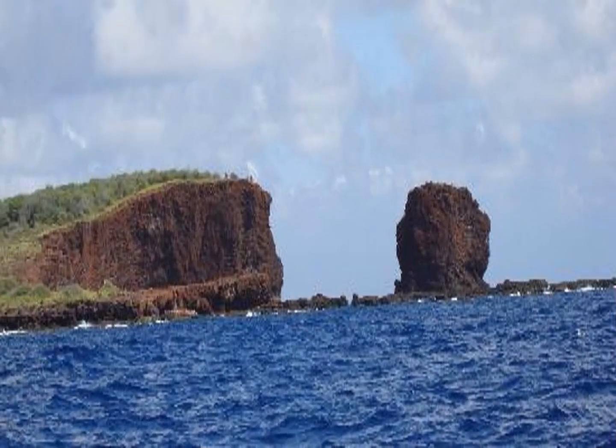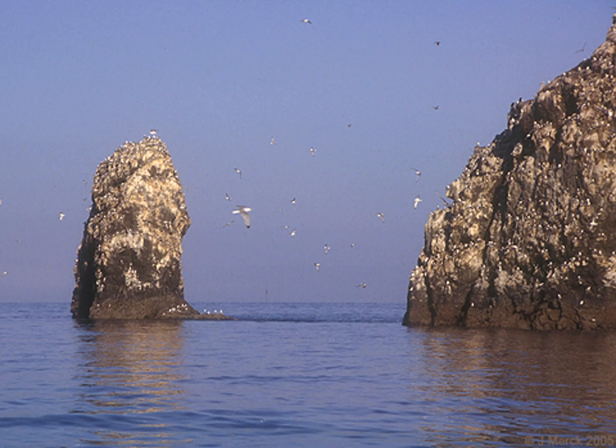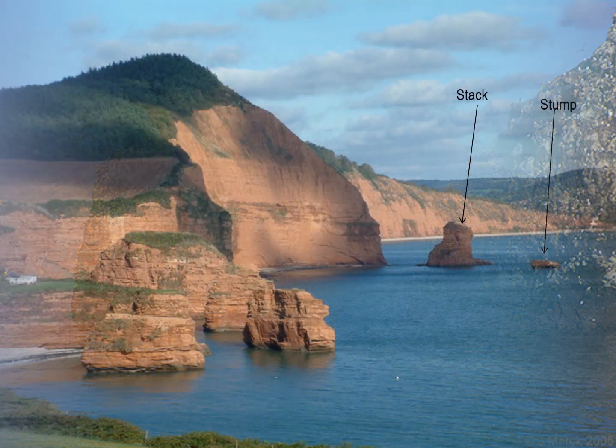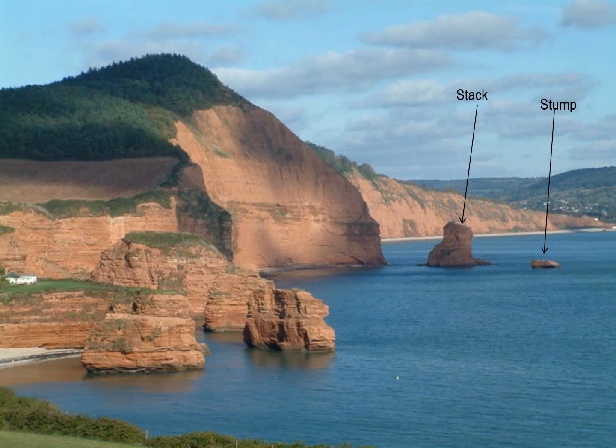Now, when the roof of the arch breaks, we have this, a stack. And over this side here, we have a headland. Here we have another stack again right here, and over here, we have a headland. And usually, when the stack is continuously eroded and gets smaller, we call it a stump.